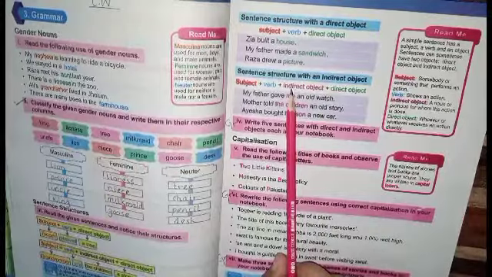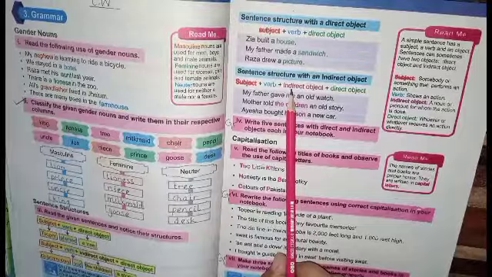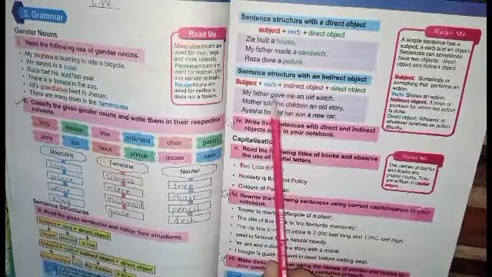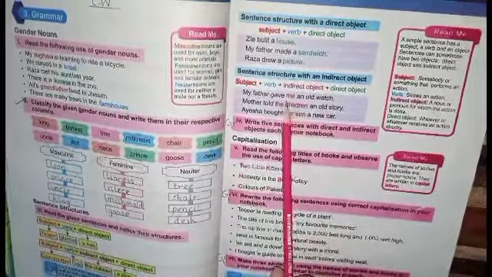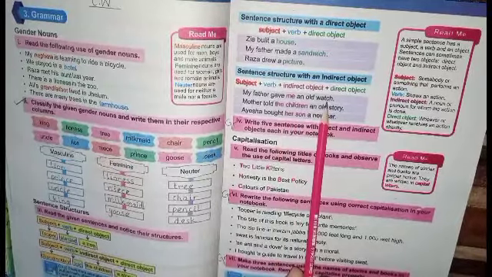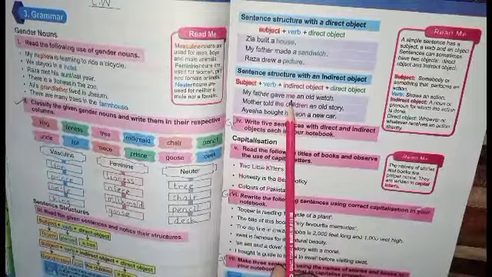If we skip this me, let us read the sentence. My father gave an old watch. Clear? What the father has given? An old watch. But to whom it was given? It was me. So, an old watch was the direct object and me is the indirect object.